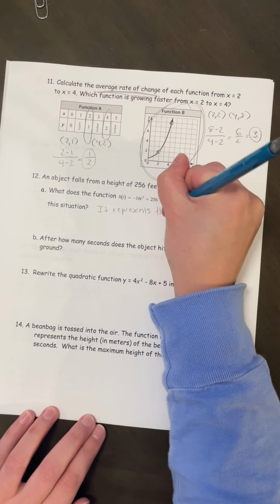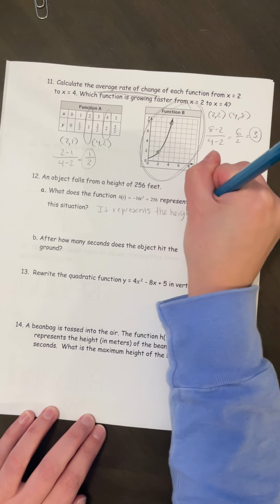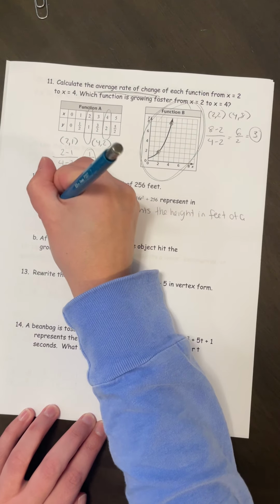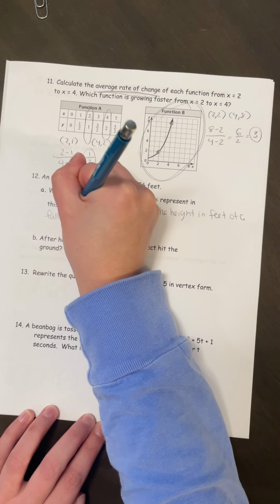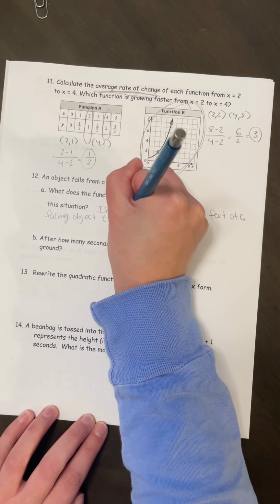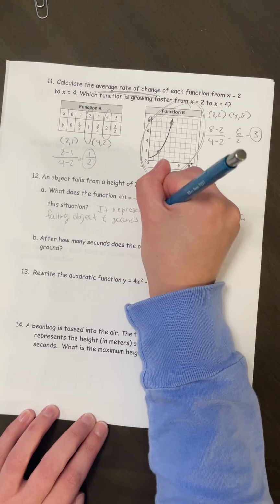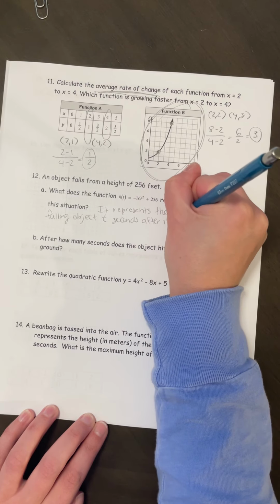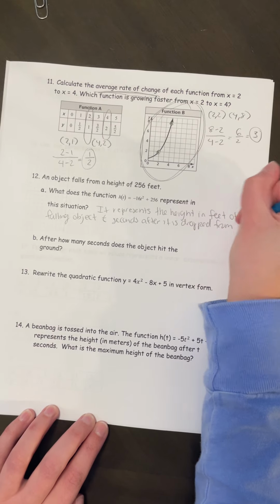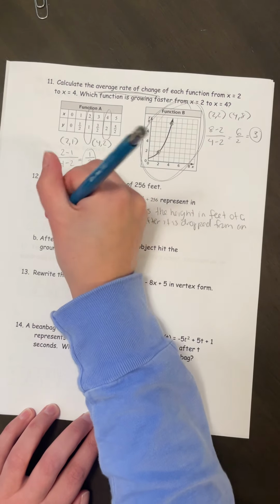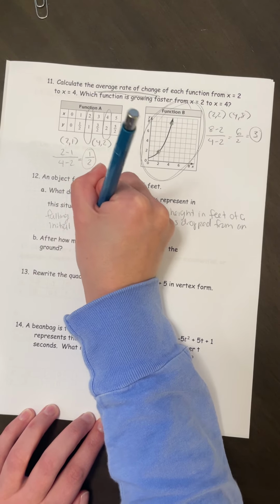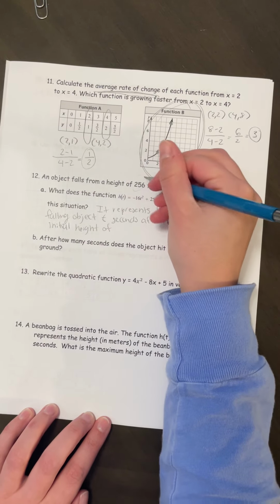So it represents the height in feet of a falling object t seconds after it is dropped from an initial height of 256 feet.